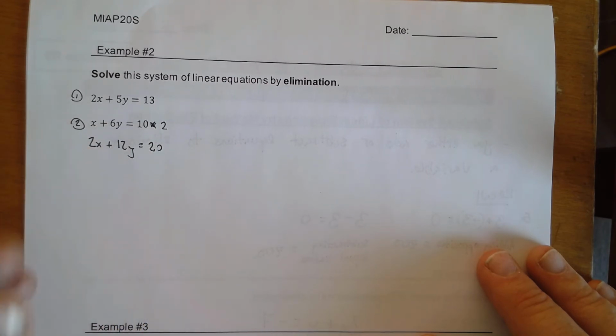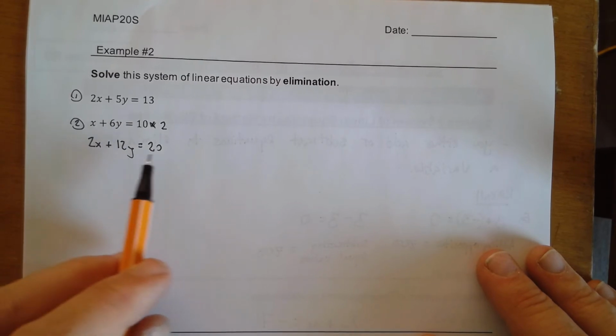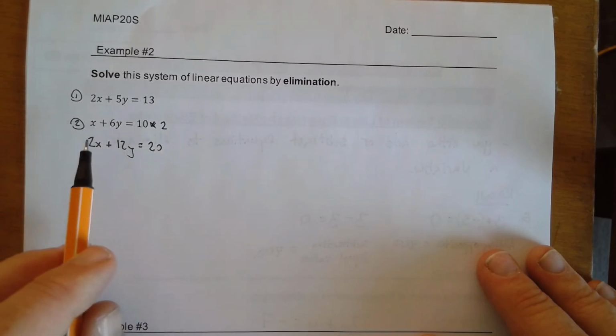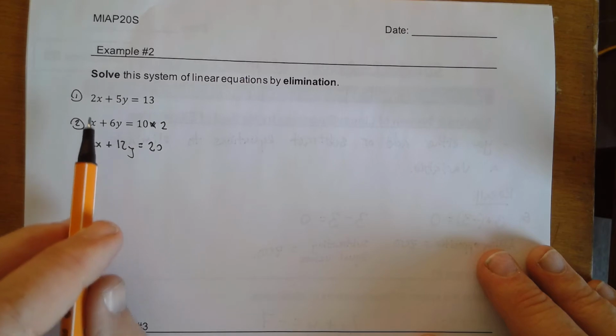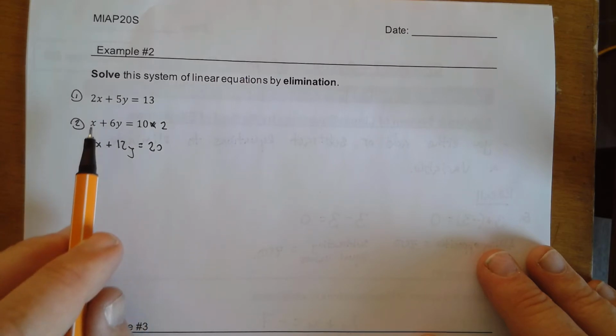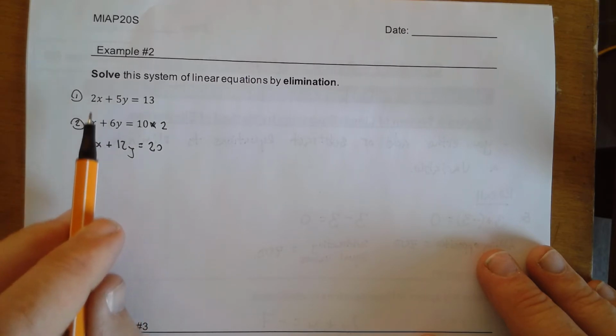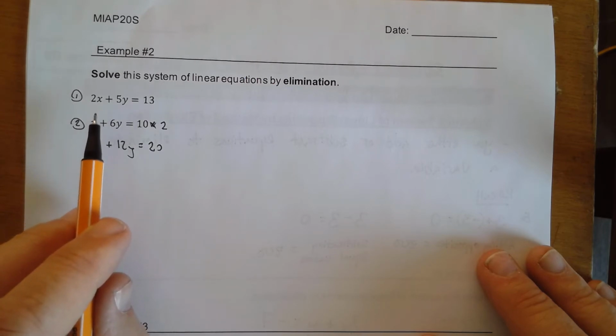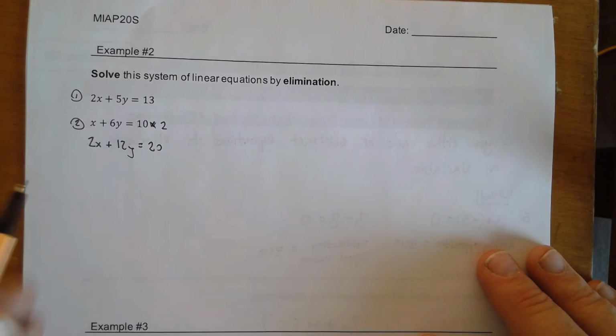Now, with my revamped second equation, I have 2x, and the first equation has 2x. So again, I have coefficients in both equations that are equal to each other, and in that case, I'm going to subtract.